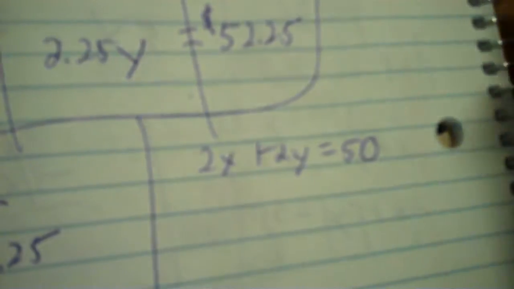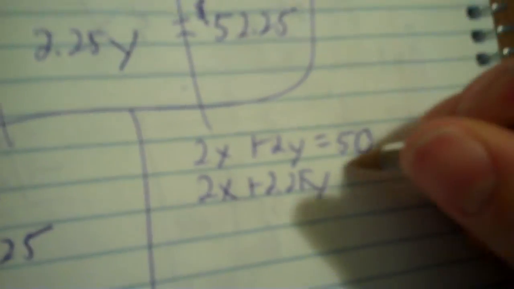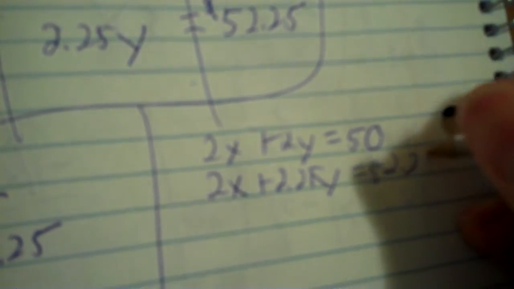Okay, then I multiply by 2, and then by 1. So it gives us 2x plus 2y equals 50. And then 2x plus 2.25y equals 52.25. Okay, we want to add these, but we need a positive and a negative 2 to get rid of the x's. And negative 2 and negative 2.25 is negative 0.25y.